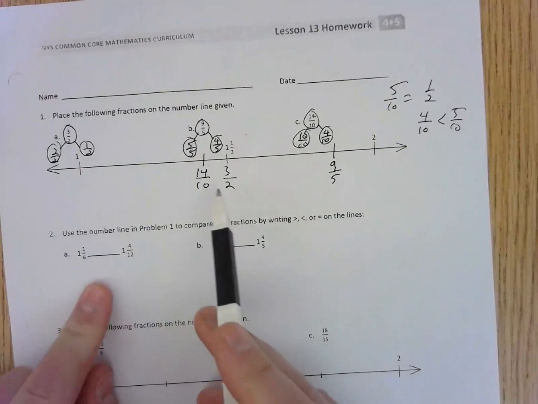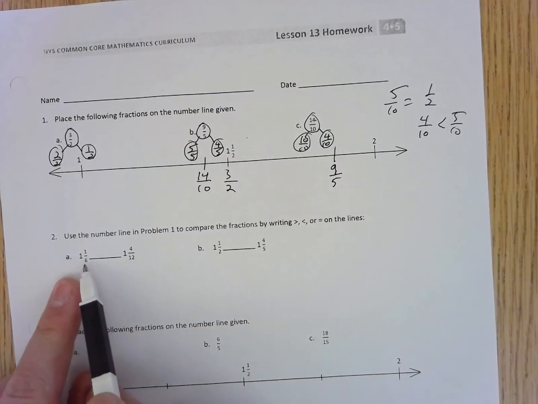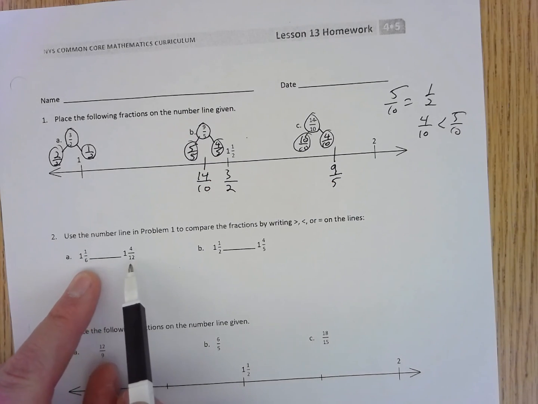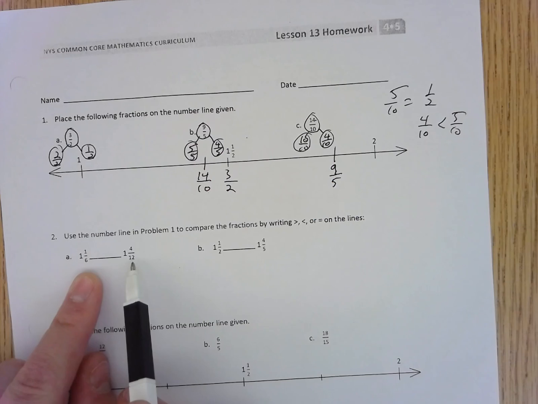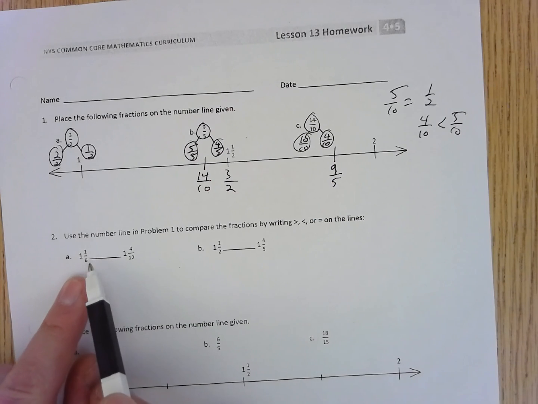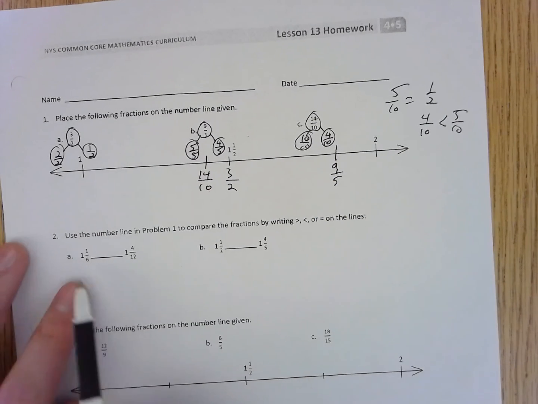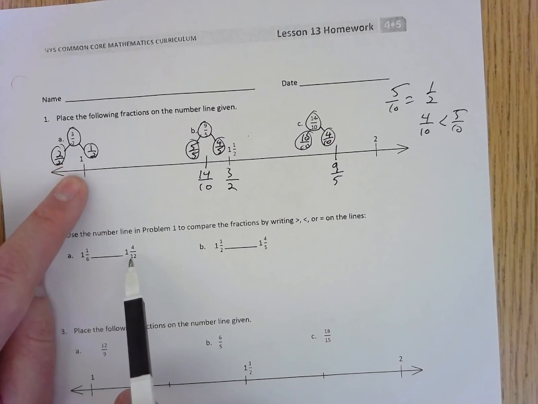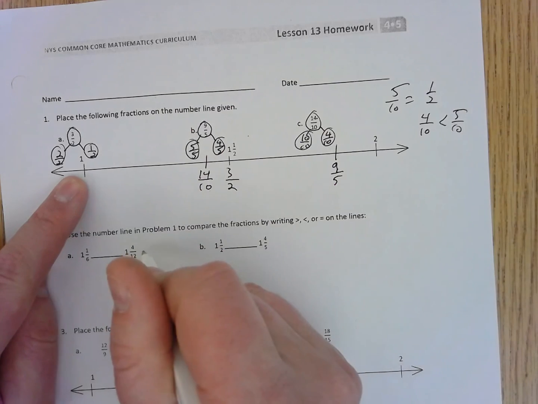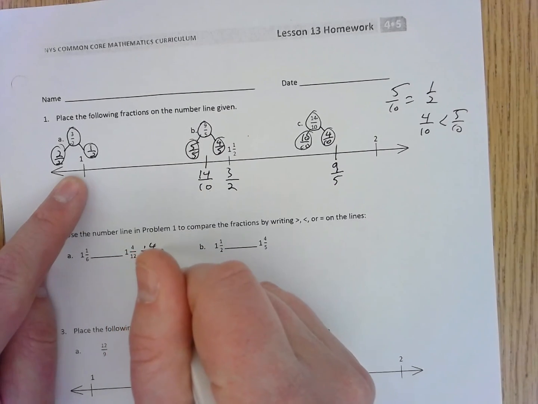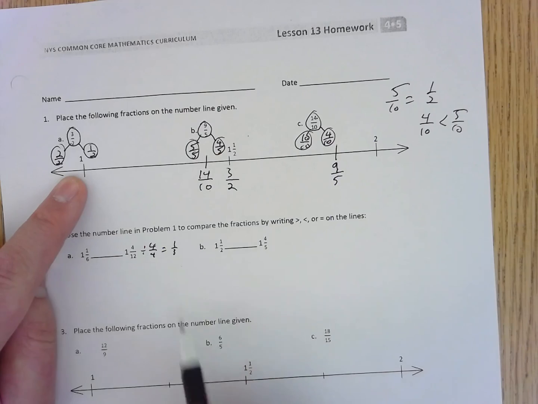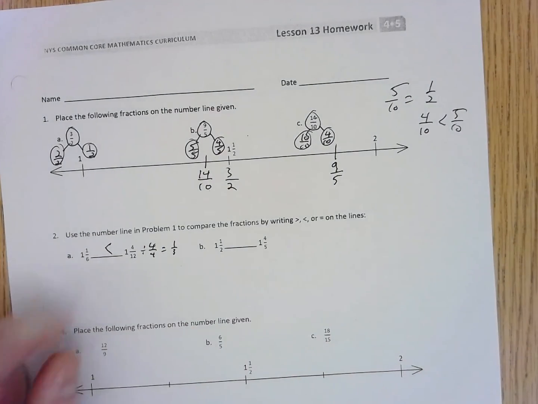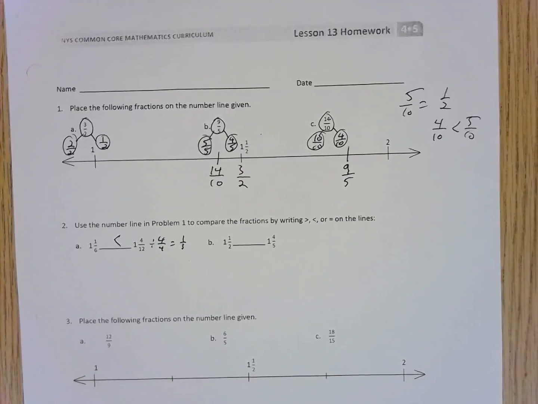Okay, so now we're looking at the number line here, 1 and 1/6 compared to 1 and 4/12. If we look here, we know that 1/6 is going to be very close to 1, whereas 4/12, if we divide the top and bottom by 4, that's going to equal 1/3. Thirds are larger than sixths, so 1 and 1/6 is less than 1 and 4/12.